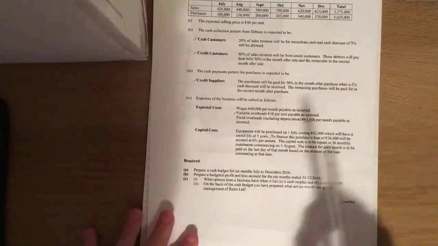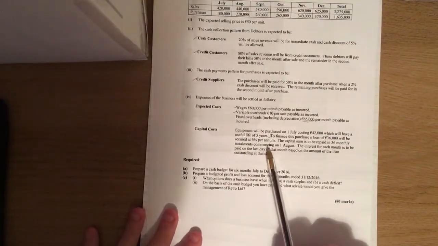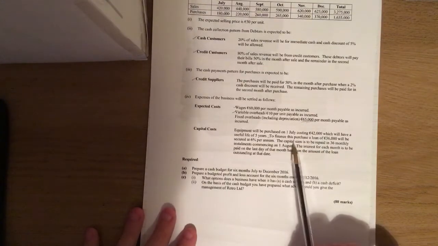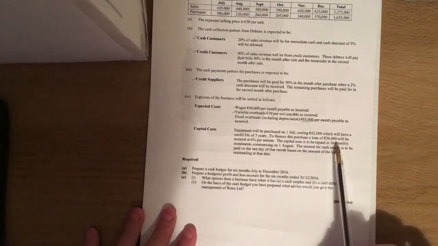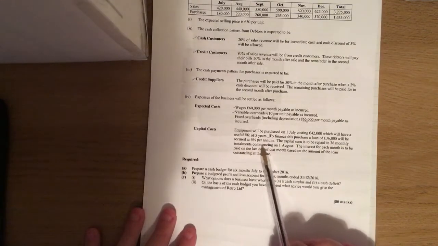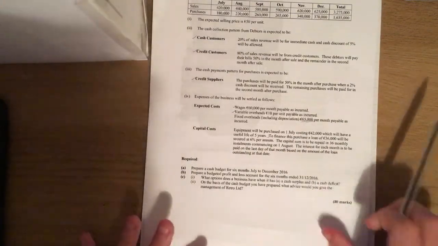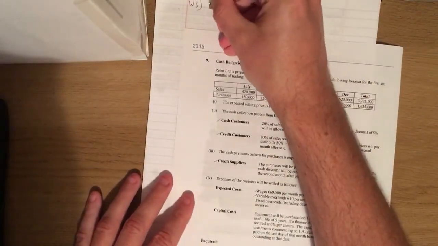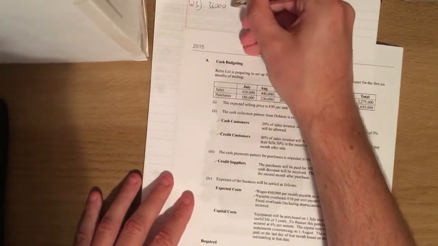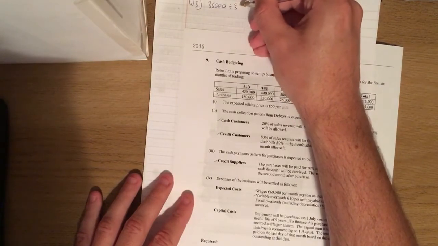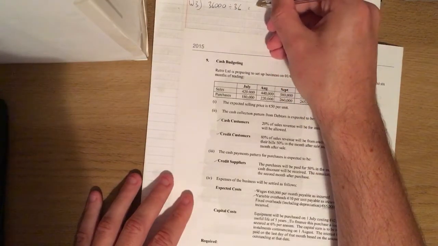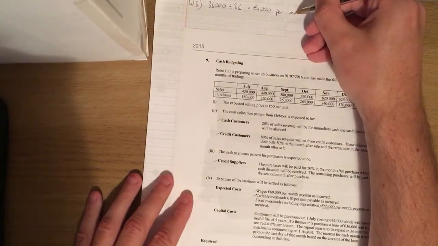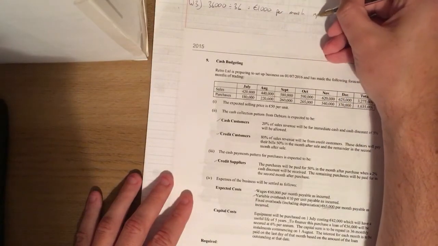What else do we need to do? The repayments are going to go in payments. So the capital sum is to be repaid in 36 monthly installments commencing on 1 August. So 36,000 for the loan divided by 36 months is €1,000 per month repayment.